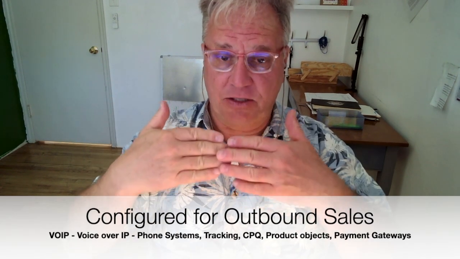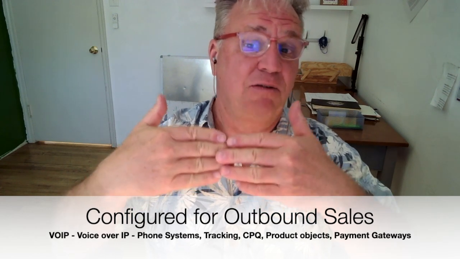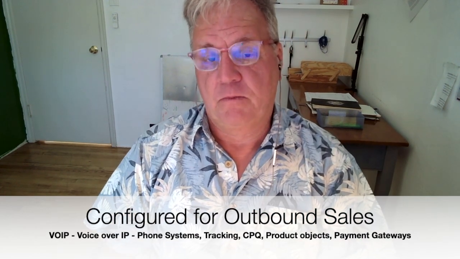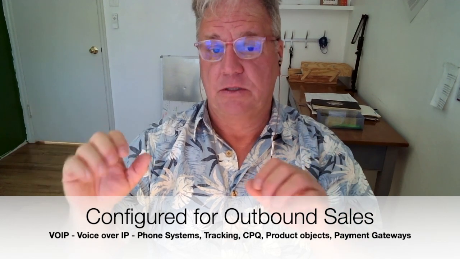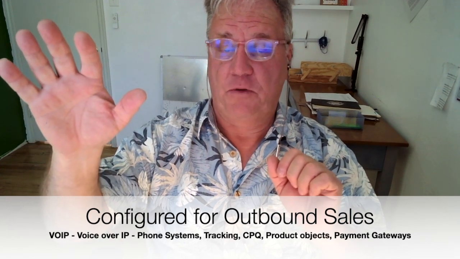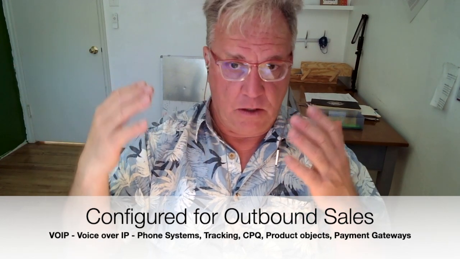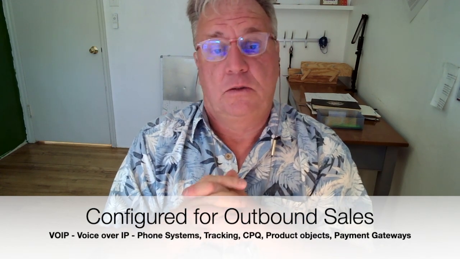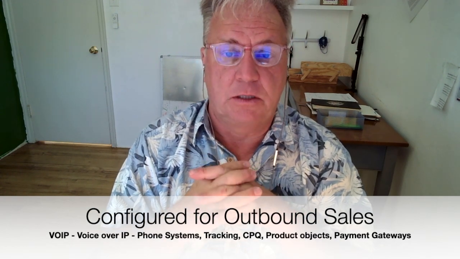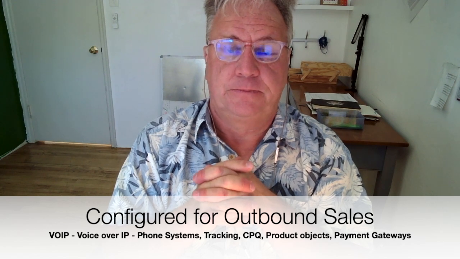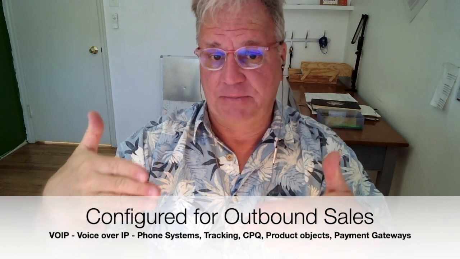So Sales Cloud is optimized for typically outbound sales. And that includes the same set of tools, very often like a dialer tool, voice over IP, PhoneBurner, Ooma, RingCentral. And that's Sales Cloud. It's optimized for, and it's related between, the different objects, meaning account object, contact object, opportunity object, product object. That's Sales Cloud.